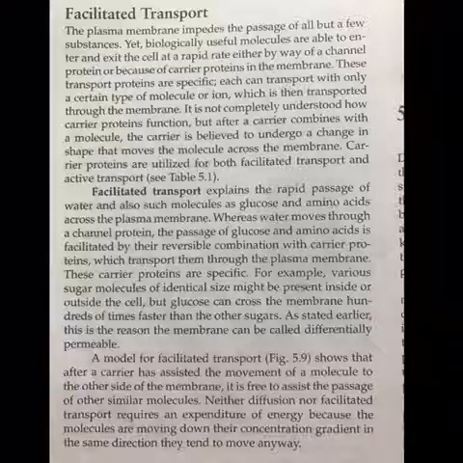These carrier proteins are specific. For example, various sugar molecules of identical size might be present inside or outside the cell, but glucose can cross the membrane hundreds of times faster than other sugars. As stated earlier, this is the reason the membrane can be called differentially permeable. A model for facilitated transport, figure 5.9, shows that after a carrier has assisted the movement of a molecule to the other side of the membrane, it is free to assist the passage of other similar molecules. Neither diffusion nor facilitated transport requires an expenditure of energy because the molecules are moving down their concentration gradient in the same direction they would tend to move anyway.